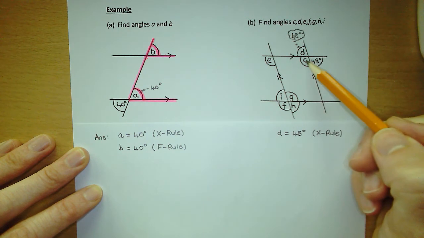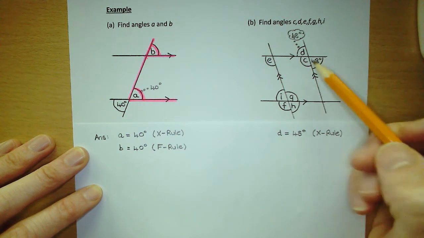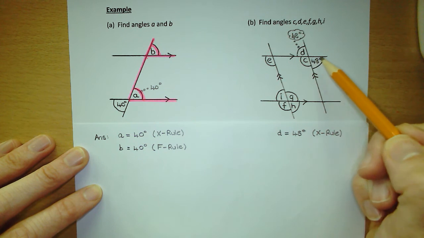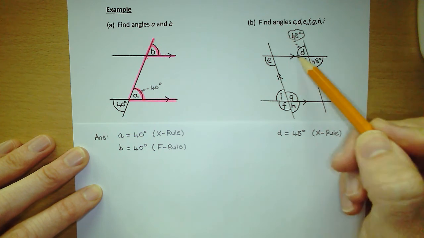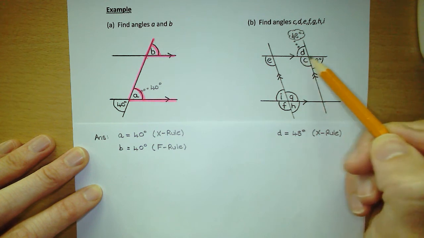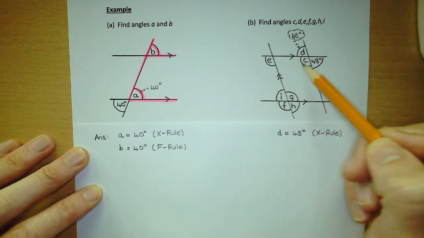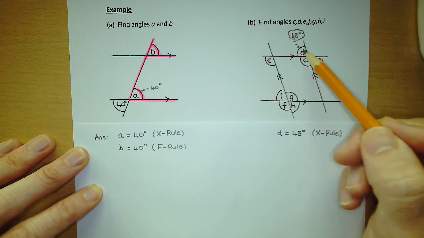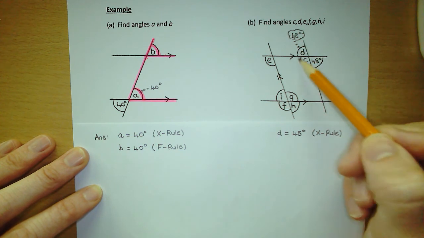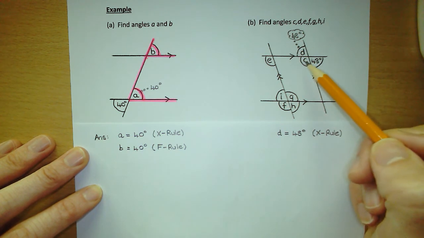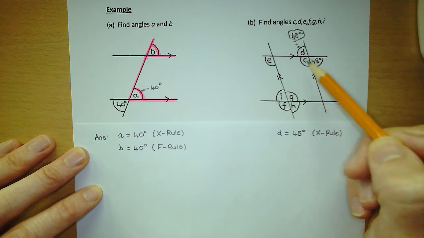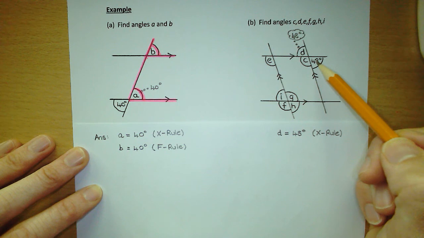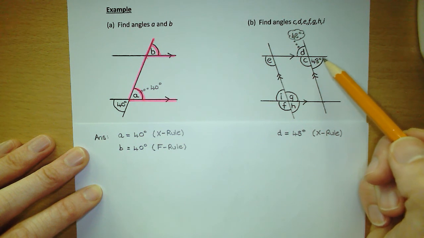Okay, what about angle C? Well, there's 2 ways we can get angle C. We can either treat angle C and angle 48 as supplementary angles, or angles on a straight line, because they lie in the same straight line and they span a total angle of 180 degrees, or we could treat angles D and C as supplementary. So it doesn't matter which pair you use. I'm going to use C and 48. So to get angle C, we have to subtract 48 degrees from 180. So 180 minus 48 is going to give us 132 degrees.